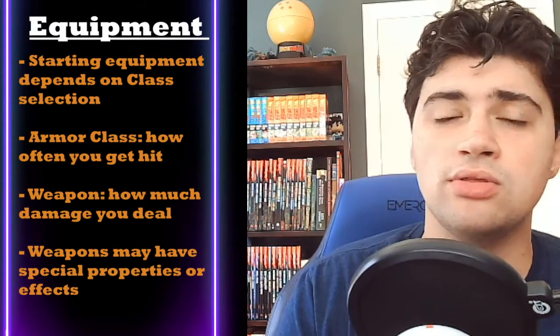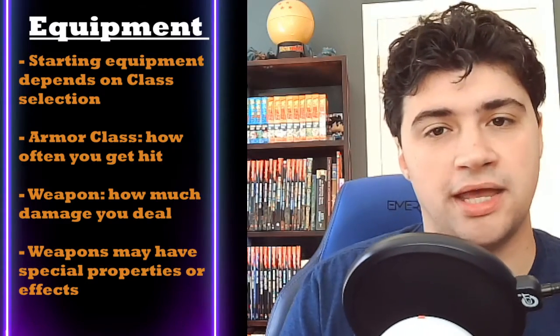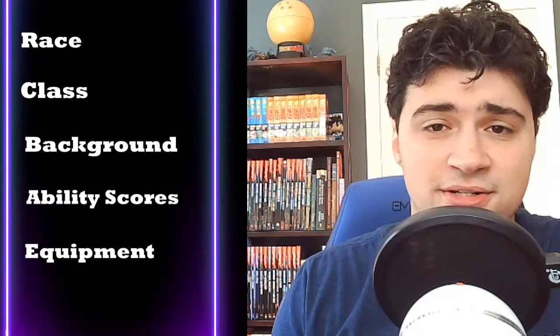But it's good to note that different weapons sometimes have special properties. So for example, if you're playing a fighter character, you may want to pick up the polearm master feat, which will mesh better with some of the polearms that are described in that feat. And that way you can have this character with like a 10-foot reach where they're not really letting other enemies get close to them. Or if you're playing a dexterity character, you may not want to have heavy armor because it's going to make it harder to sneak around. Those are the 5 big steps to character creation.